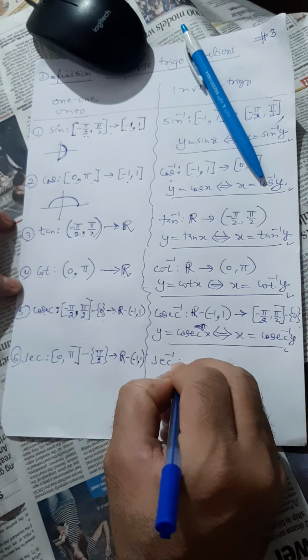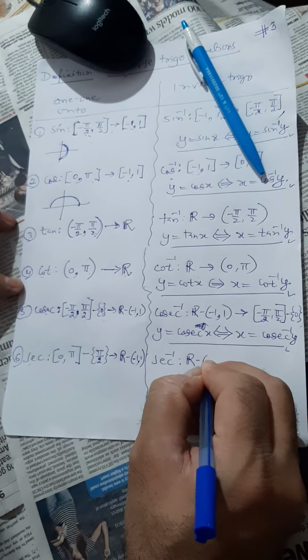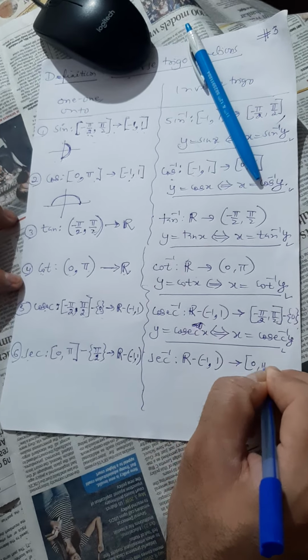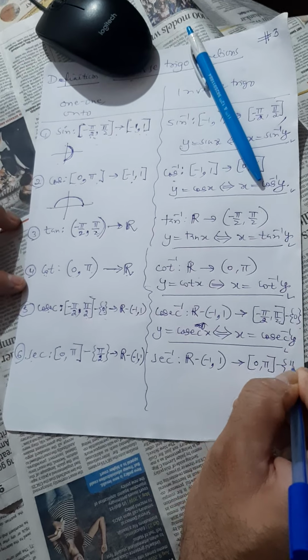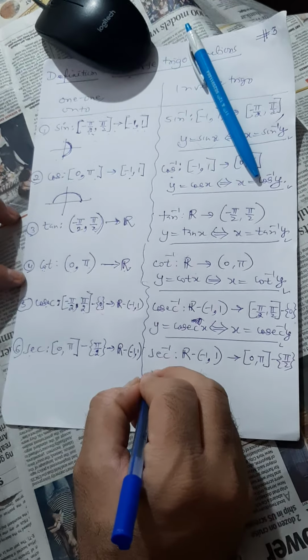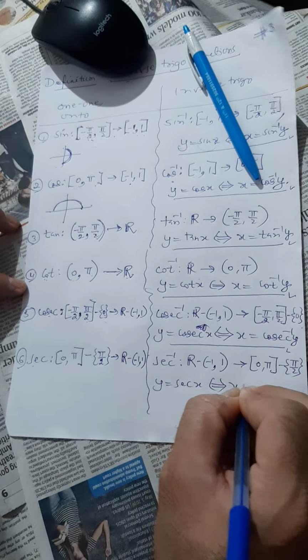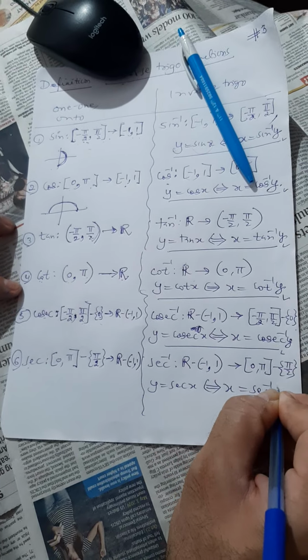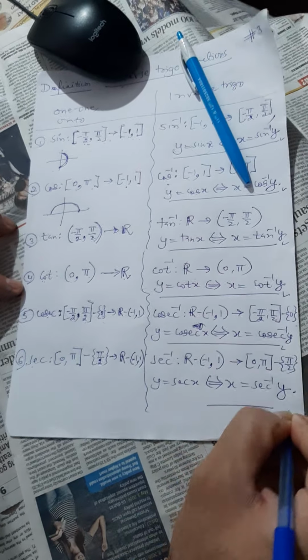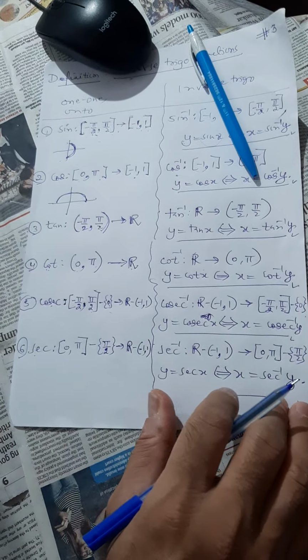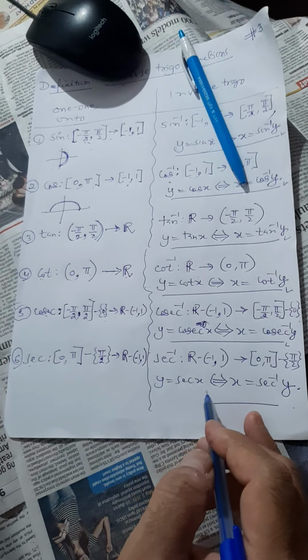And here cosec inverse will be a function from R minus open interval minus 1 to 1 to close interval 0 to pi minus pi by 2. And definition, y is equal to sec x if and only if x equals sec inverse y. So these are the main domain and codomain of all trigo and inverse trigo functions.